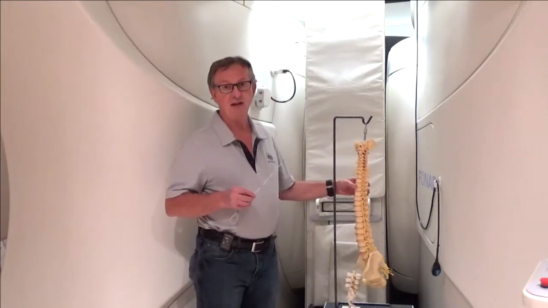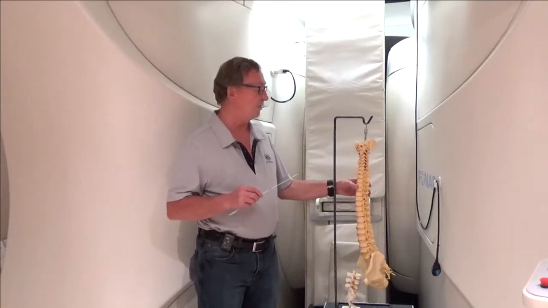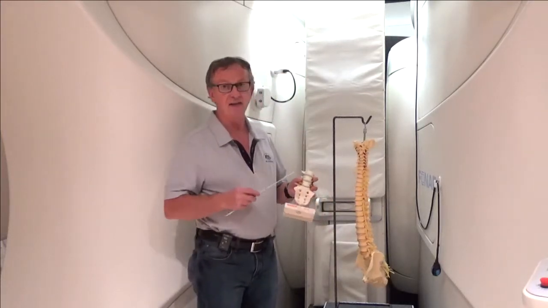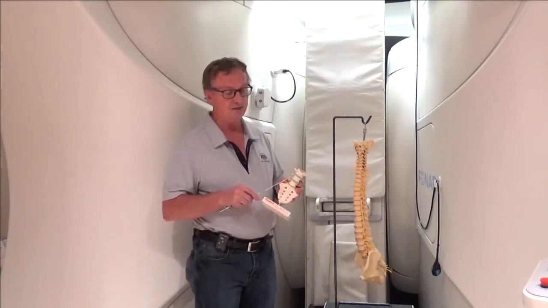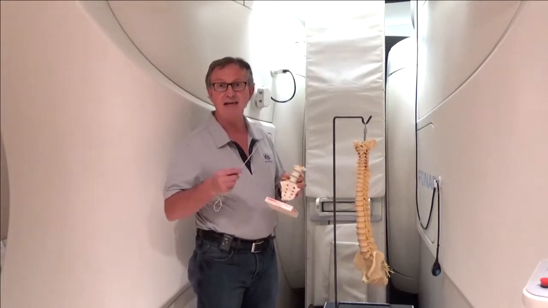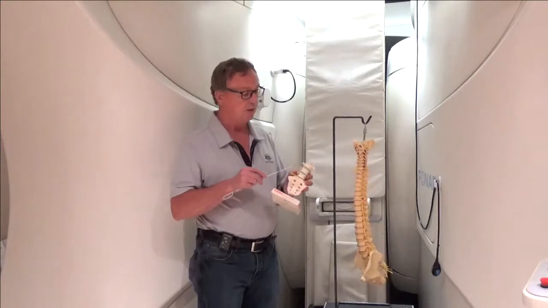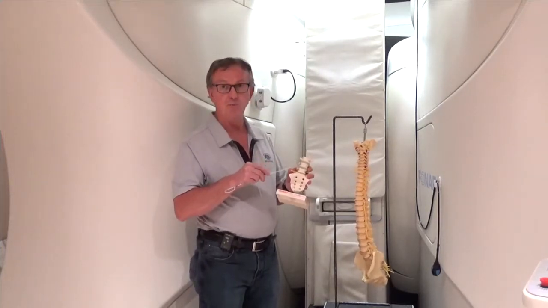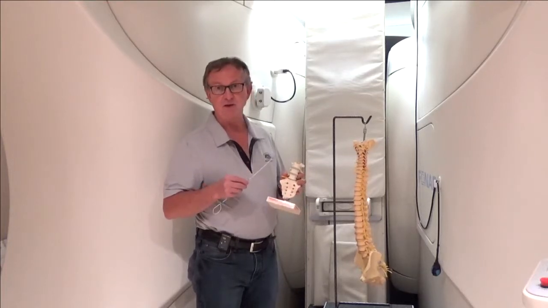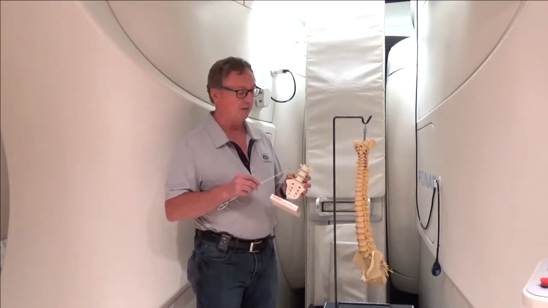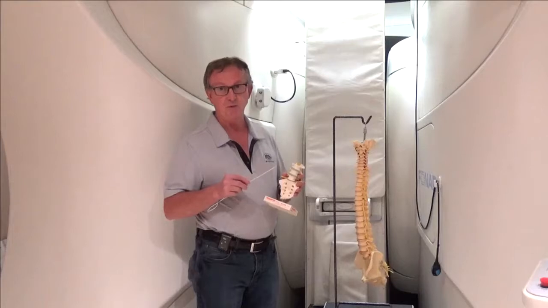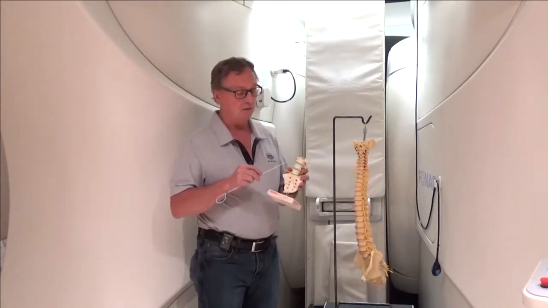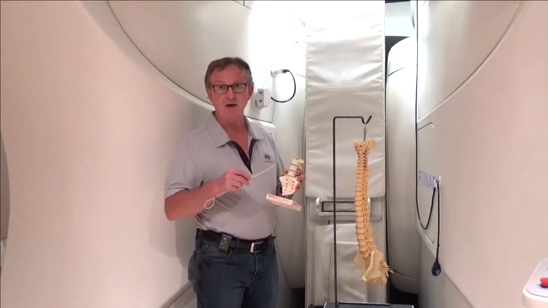So discs have 2 components to them. There's an outer component of the disc, which is called the annulus. If you think of an annulus as a tire, it's concentric layers of fibrous tissue that attach to the cartilage end plate of each of the vertebrae. And then the center part of the disc is called the nucleus. And the nucleus is filled with a bunch of proteins that attract water. So when we're young, there's lots of water in the center part of our disc.